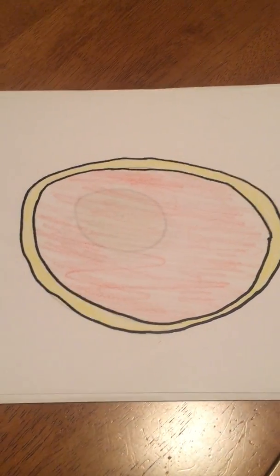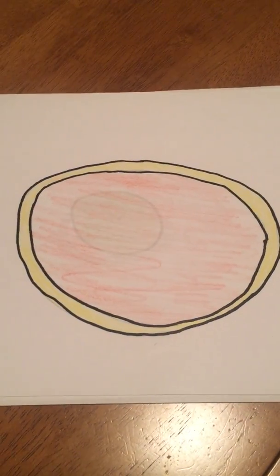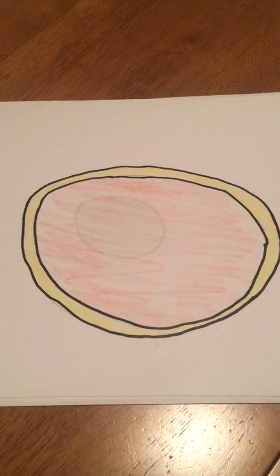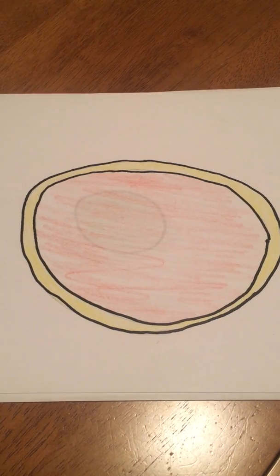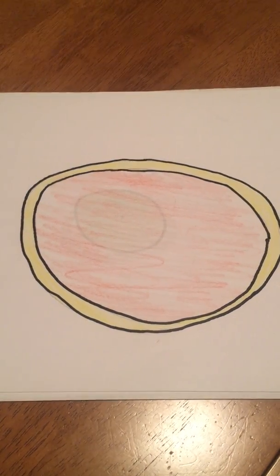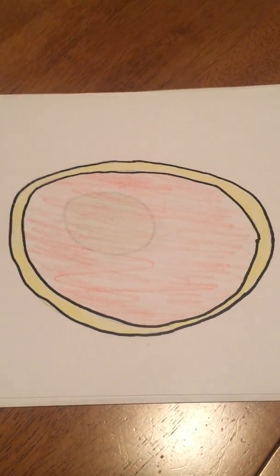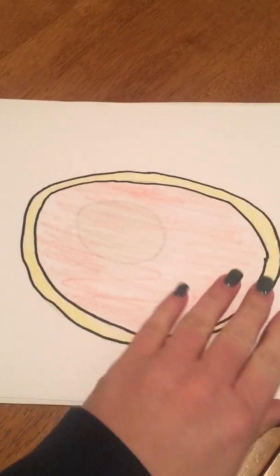Also in this drawing, in the red, you can see the cytosol. This is the fluid that everything floats in and is mostly made up of water. It is sometimes referred to as the intracellular fluid.